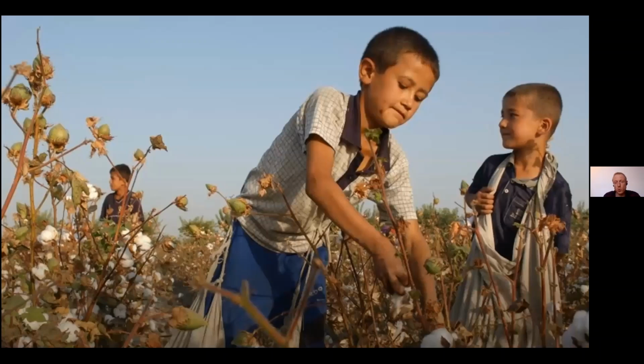There are also a lot of social issues. Here we have kids working in cotton fields. We have child labor. Even though on a global scale it's going down with forced labor and with child labor, we still have a lot of that in the textile industry. So both child labor, forced labor, and horrible working conditions can be found in the textile industry.